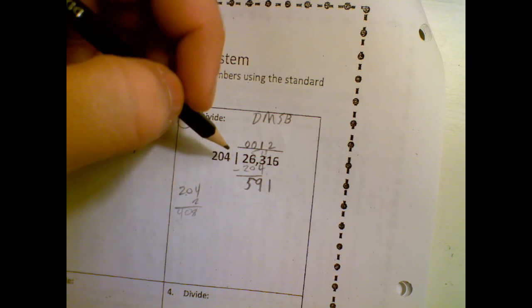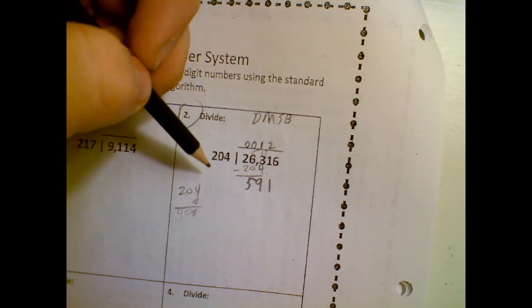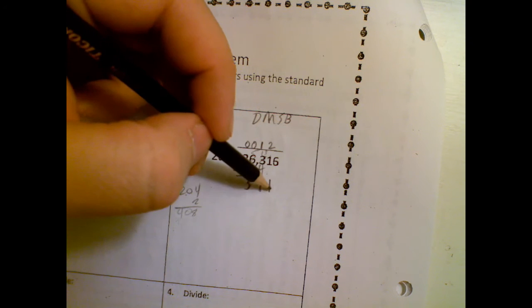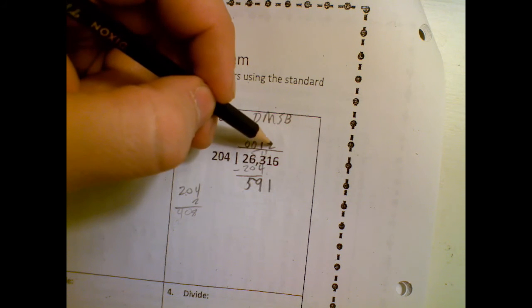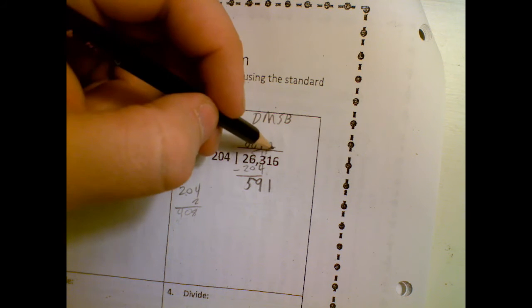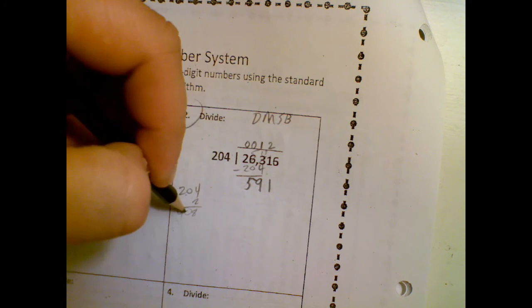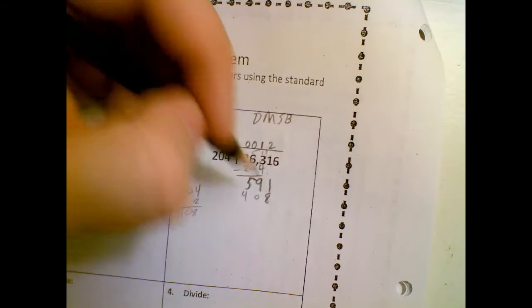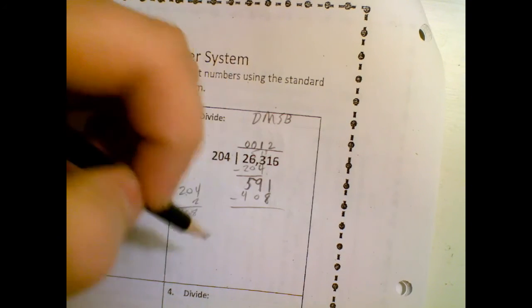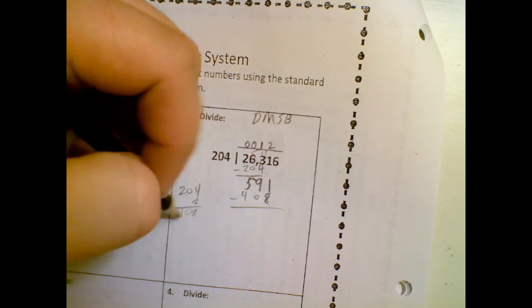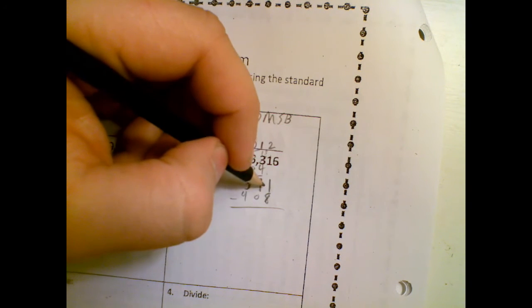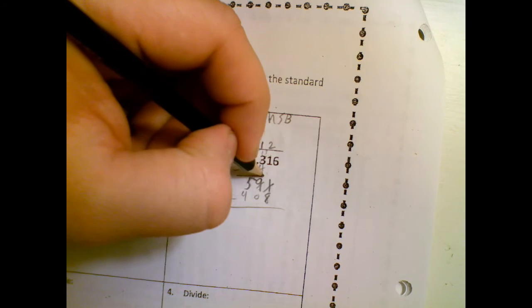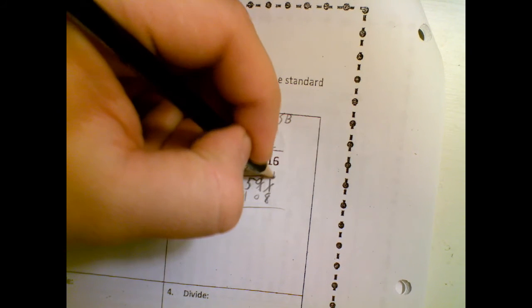All right, now, so we brought down our number. Now we divided by 2. We're going to multiply, and we get 408. And then we're going to subtract. So we know that we're going to get, so let's see. Got to borrow here. This is going to be 8. This becomes 11.